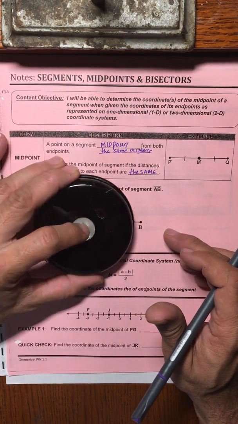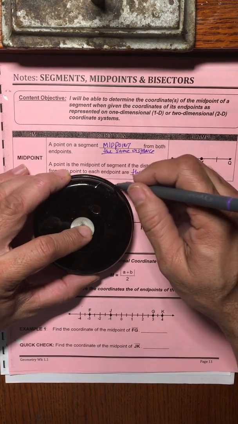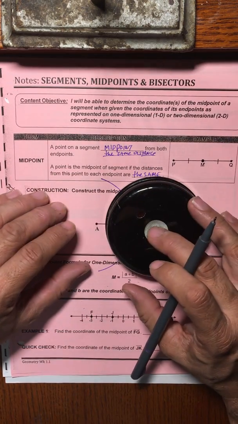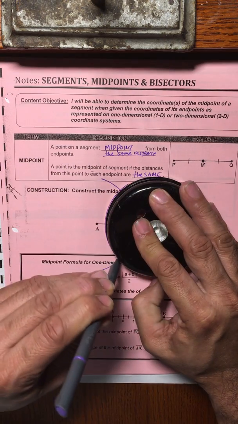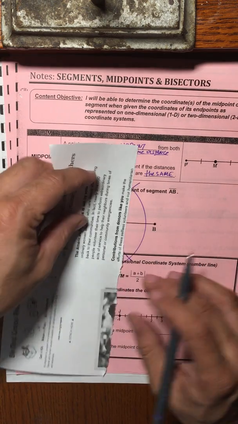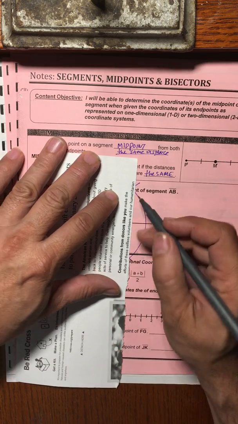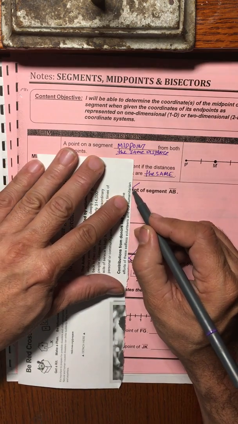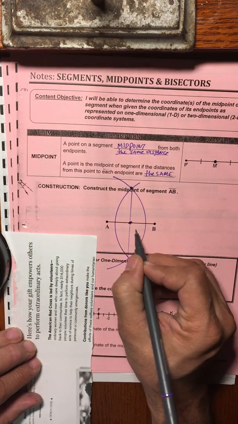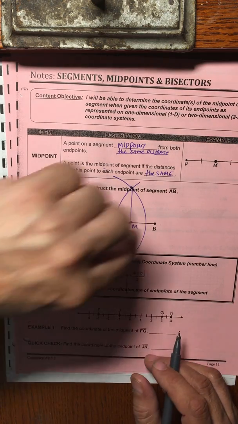I could put the center here and do this, then put the center over here to make sure it's in the same place, and do this. Then I would get my straight edge and connect those two, assuming I centered it right. Then that would be the midpoint. But really, I should use a compass.